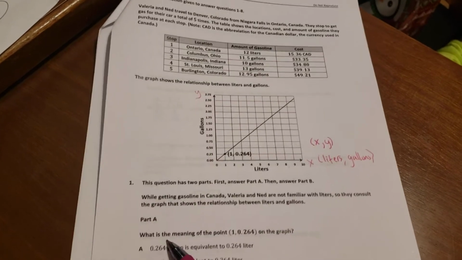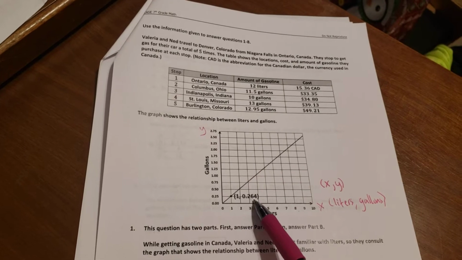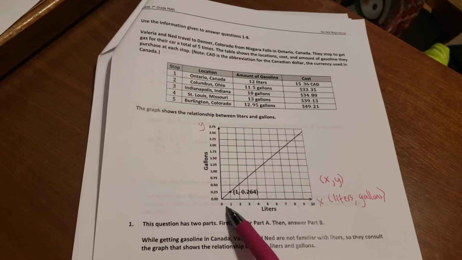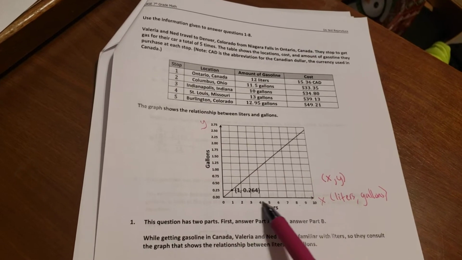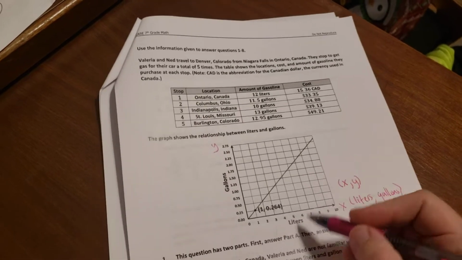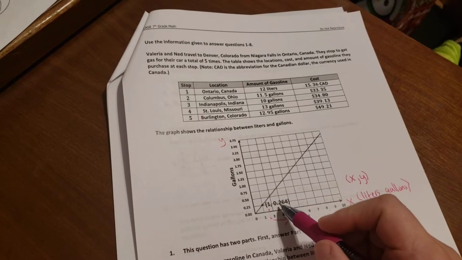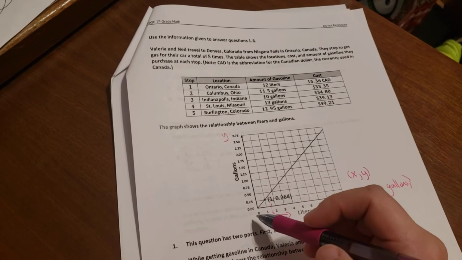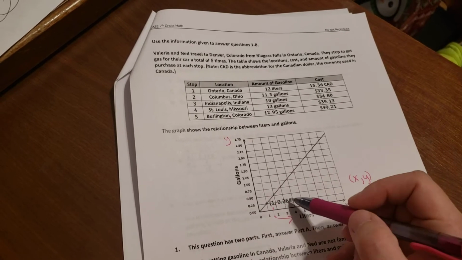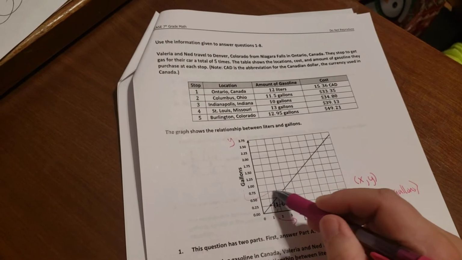All right, it says, what's the meaning of this point? 1, comma, 0.264. So the first number is always the number of whatever's across the bottom, the horizontal direction. So there's 1 liter, and the second number has always got to do with the vertical axis, gallons. So 1 liter for 0.264 gallons.